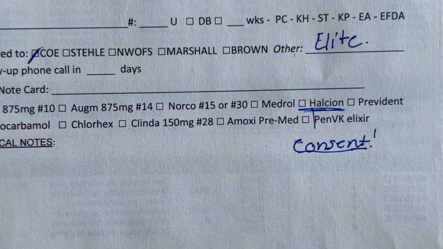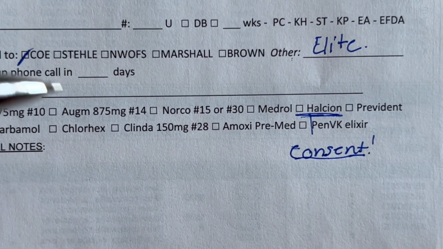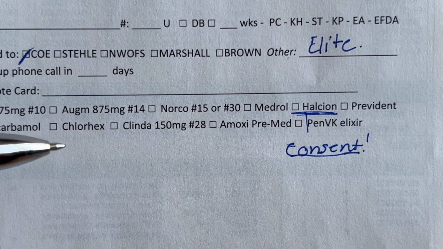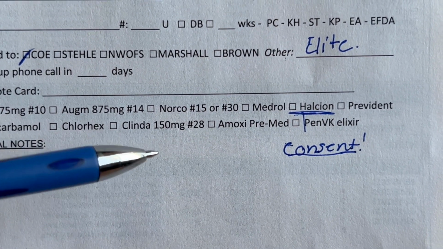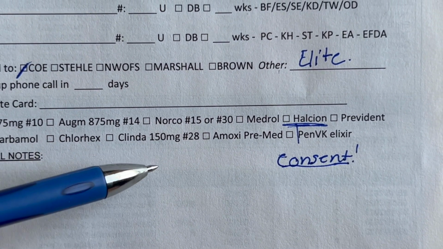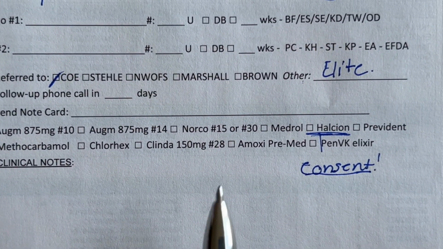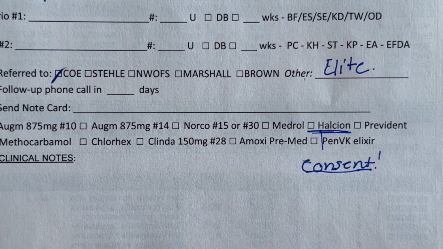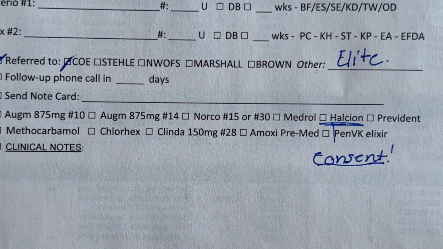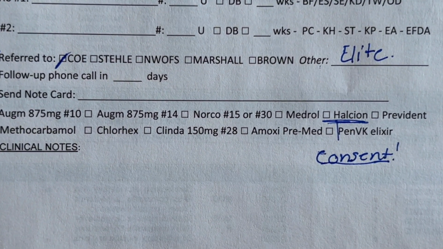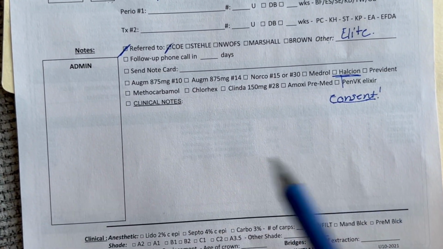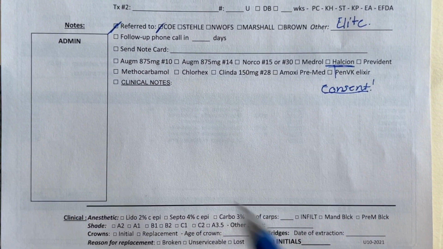We have Prevident toothpaste, methocarbamol. We have chlorhexidine, which is a mouth rinse. Clindamycin we typically give out if they are allergic to amoxicillin, penicillin, all the cillins. Do they need a pre-med? So just make sure you're check marking off the prescriptions that are needed. This area is where you are going to write all of your clinical notes.